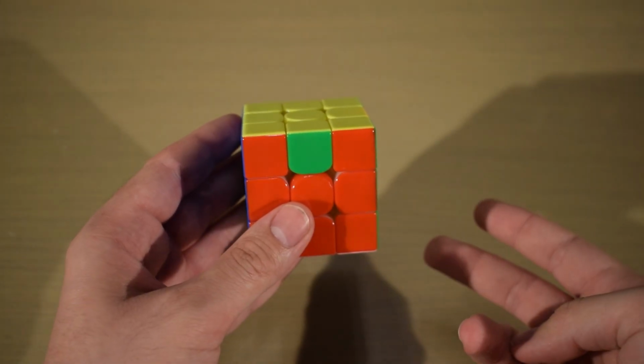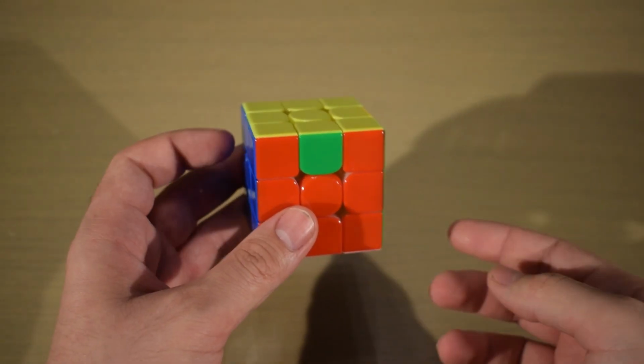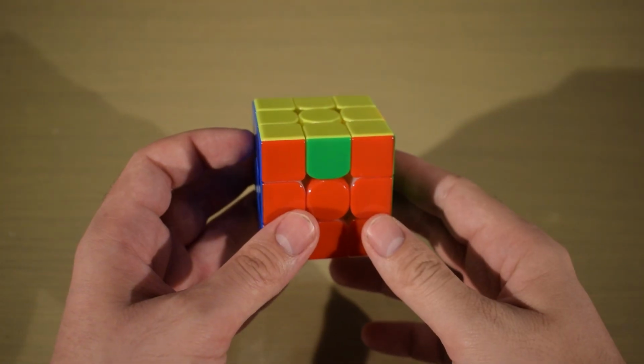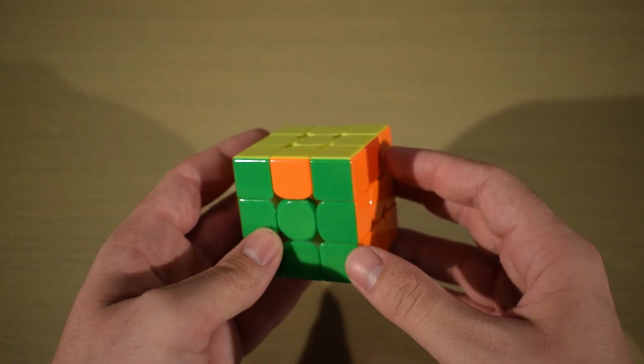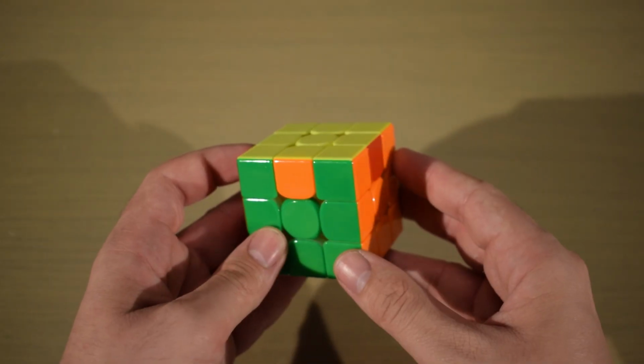These are the only two cases that you could encounter when solving the corners of the top layer. And now we will move on to the fourth step, where we have to put all the remaining edges in the right position.